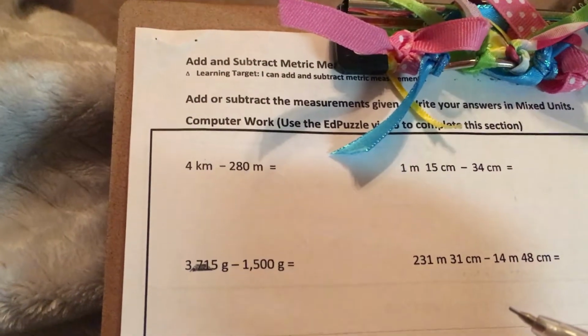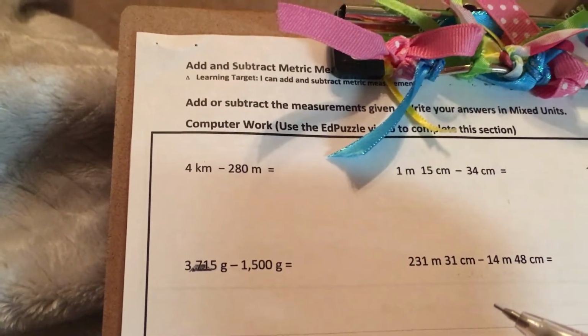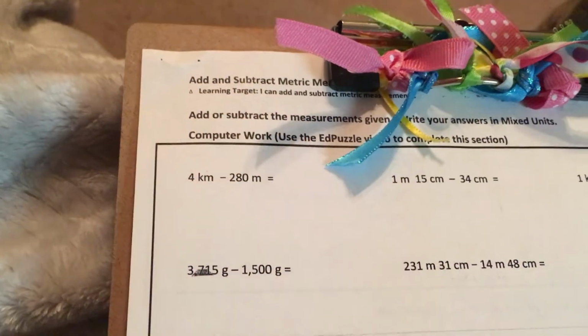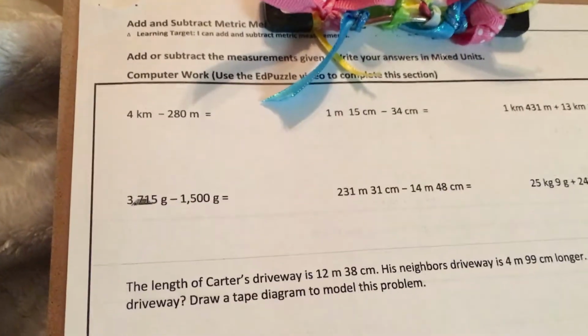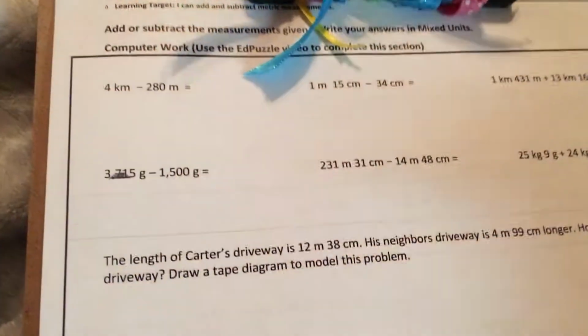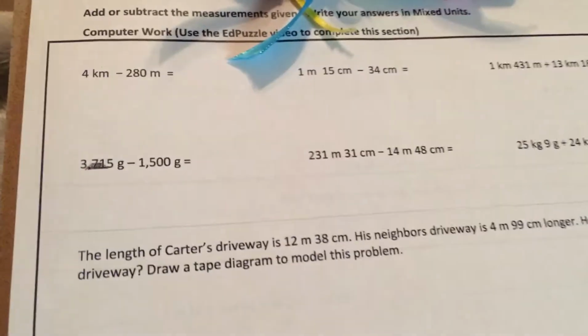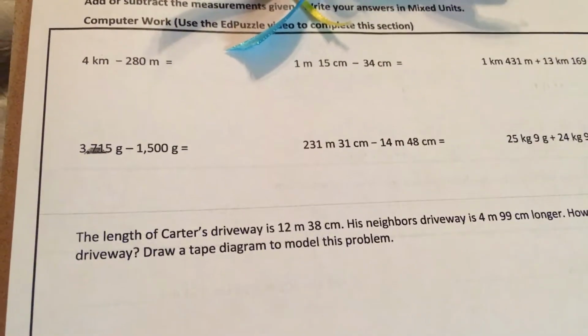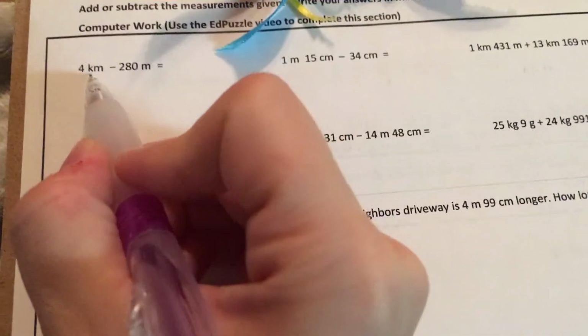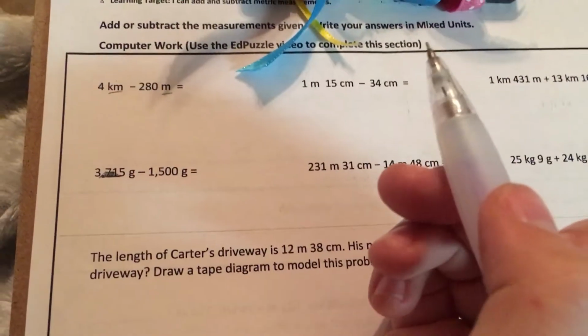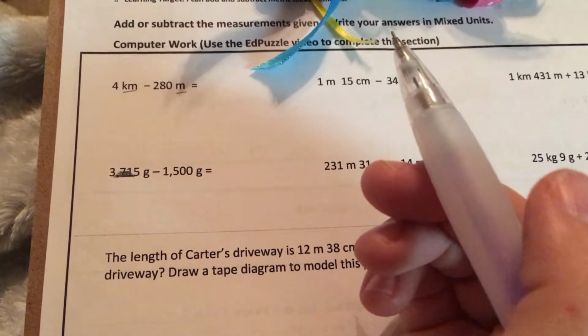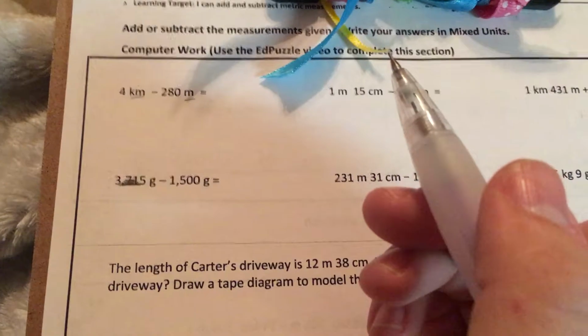Alright guys, this is station 3, add and subtract metric measurements. One thing that's super important is that whenever you add and subtract your measurements, you want to make sure that they are in the same unit. So for example, we have kilometers and meters. Those are not in the same unit, so we need to put them there.